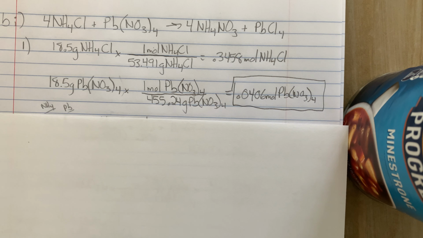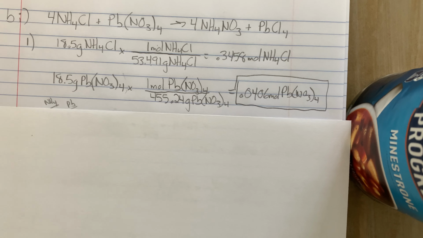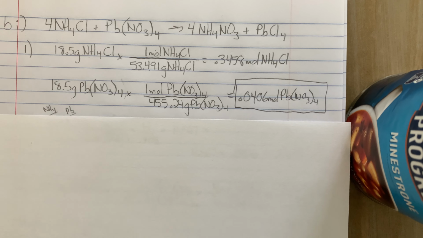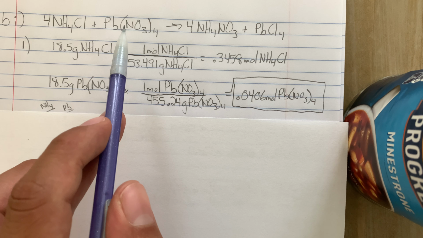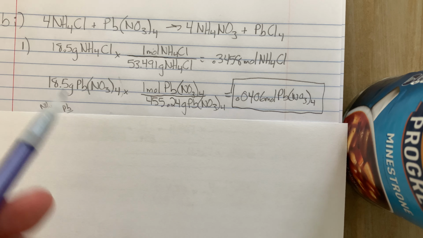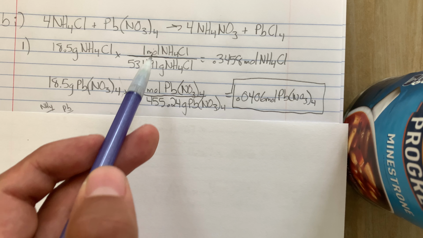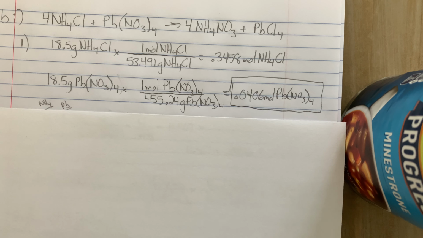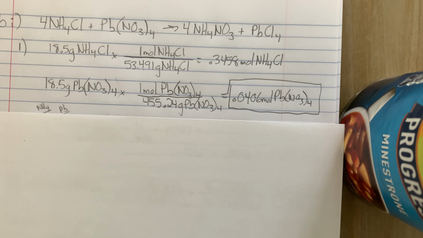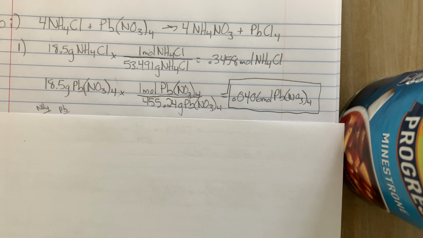Looking at the first question, it says to find which reactant limits. To do that, we are going to convert both of the reactants to moles. So you're going to perform these simple calculations, going from grams to moles using molar mass. And then you are going to use these moles and the mole ratio to figure out which one is going to be limiting.